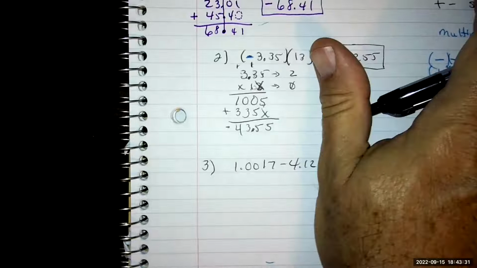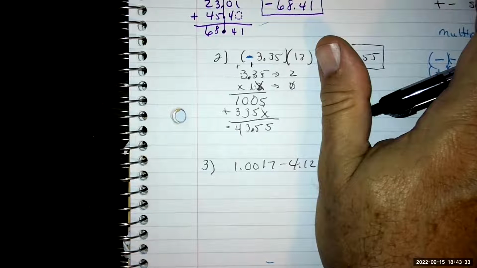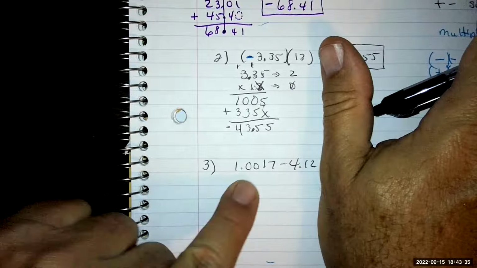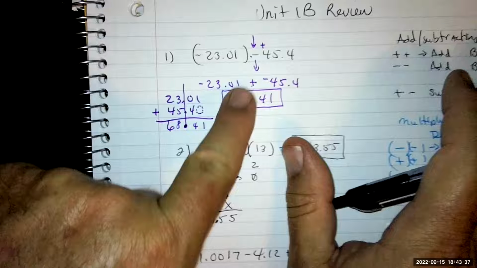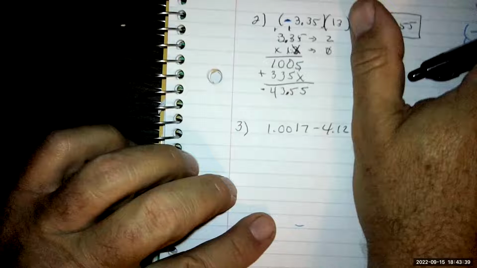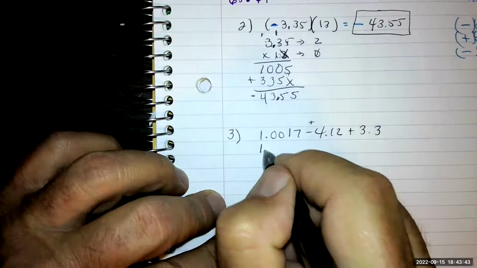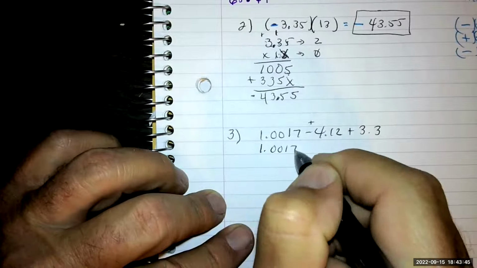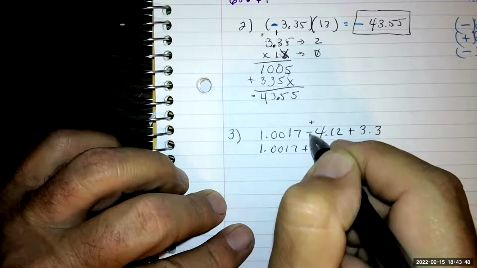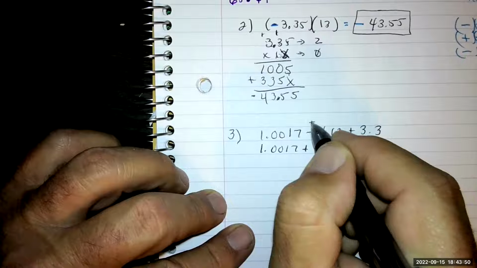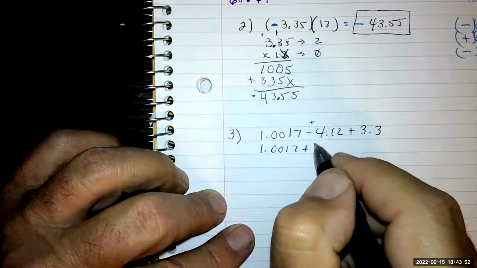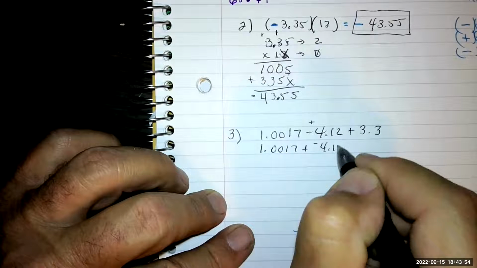So I'm going to cover this up. All right. So we're going to cover this up, and we're just going to do this part like we did up here. Same thing. All right. So my sign on my 4 is a positive. I'm just going to rewrite it. That's 1.0017 plus, because I'm adding the opposite, and the opposite of plus 4 is a minus 4.12.